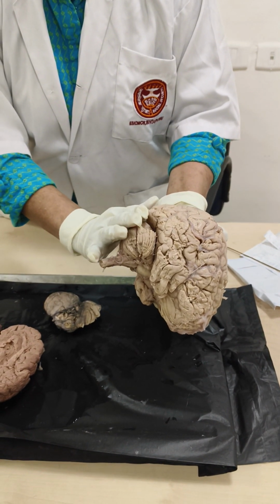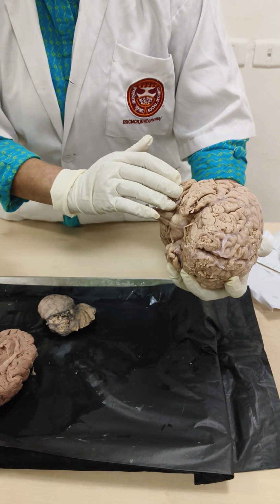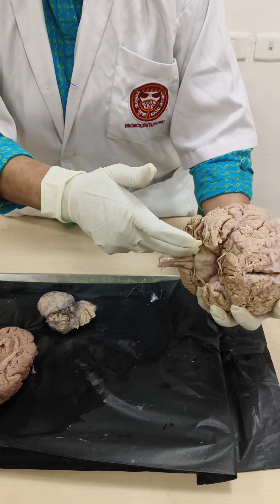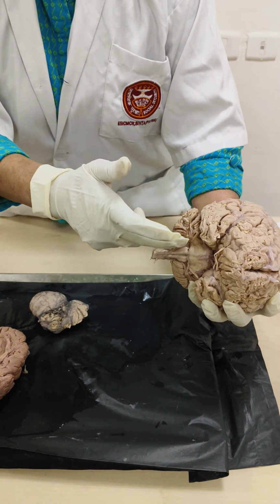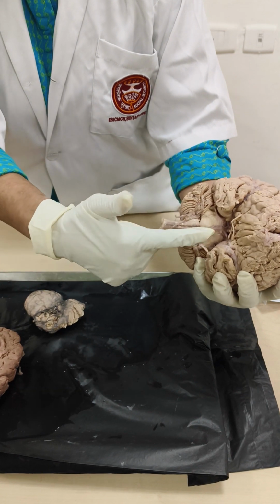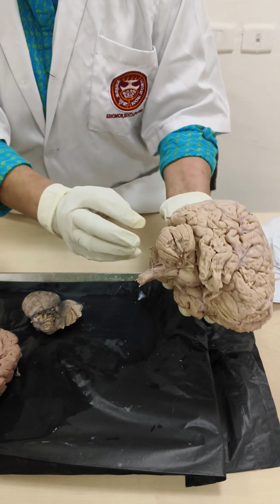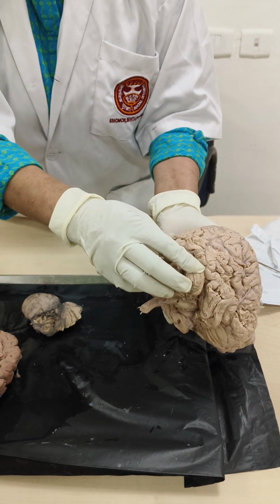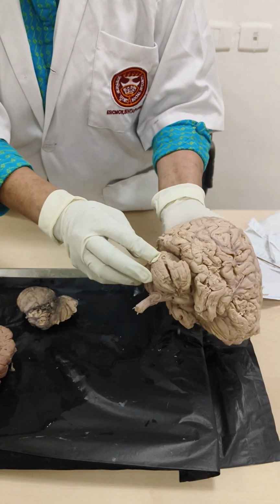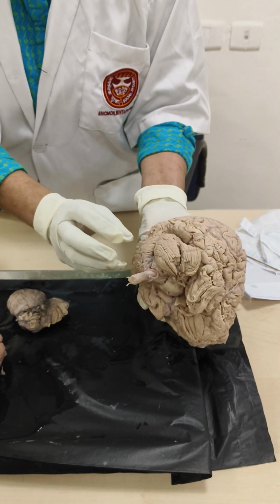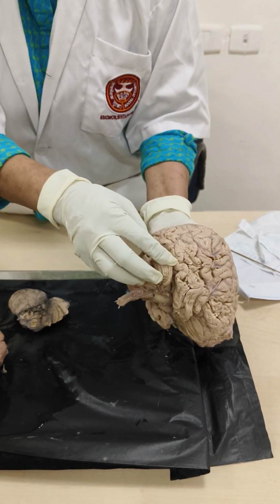So the cerebellum lies posterior to the fourth ventricle. Here lies a cavity that is known as the fourth ventricle. Anteriorly there are the pons and medulla oblongata, and posteriorly there are the two cerebellar hemispheres. This cerebellum, like the cerebral cortex, is also made up of two halves, which are known as cerebellar hemispheres.